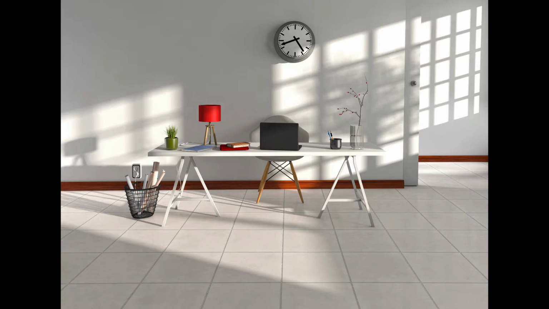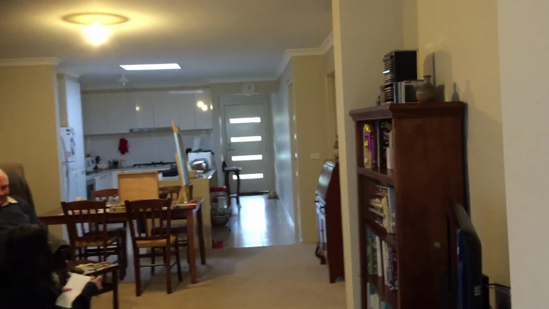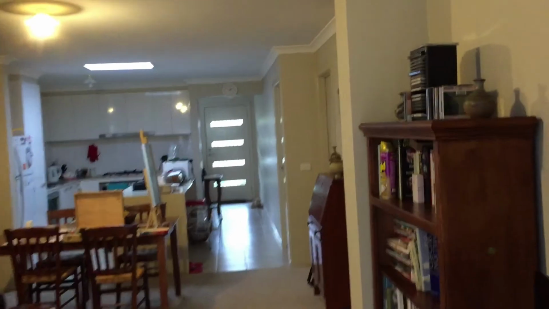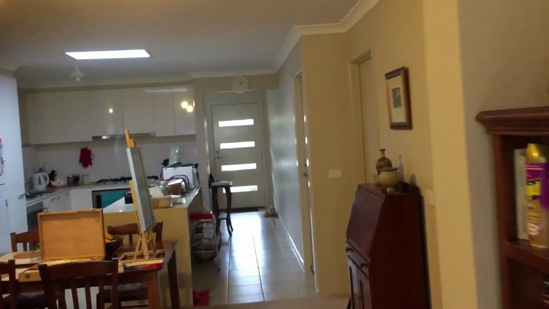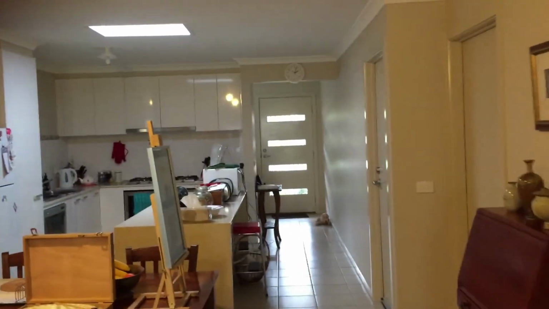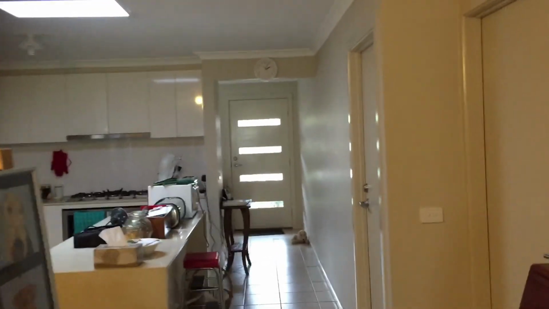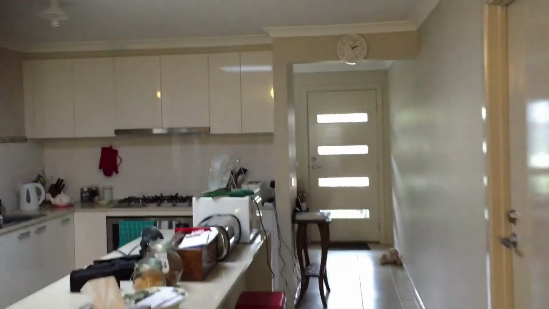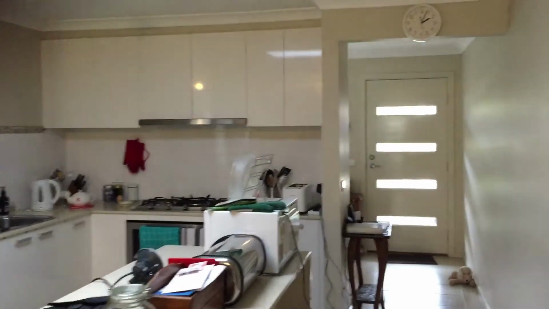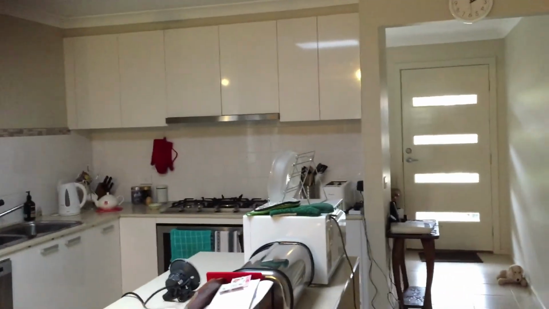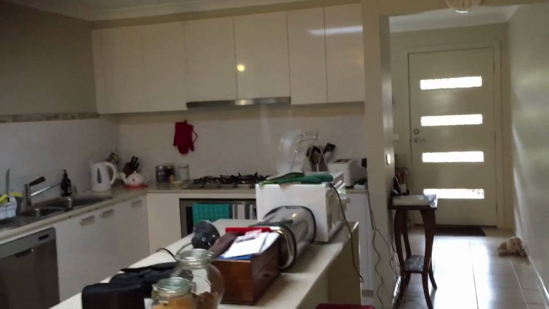Unfortunately, the reality is that many times you're going to find yourself in a location like this. This is a typical home, and often it's cramped and cluttered, and it's difficult to find a good space to shoot in. So what I'm going to show you in this tutorial is what to do when you're faced with a location like this.